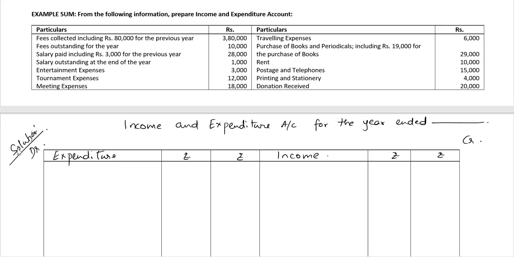The first item, fees collected including 80,000 for the previous year is rupees 3,80,000. The next item, it says fees outstanding for the year is 10,000. So let's treat that fees collected, it's an income, so by fees, the total fees collected is 3,80,000 rupees. We'll subtract the amount which pertains to the previous year.